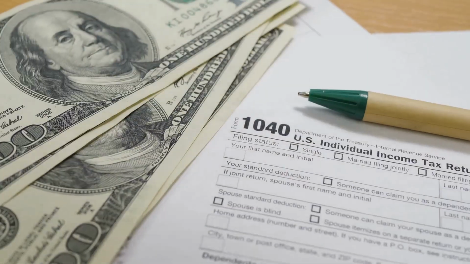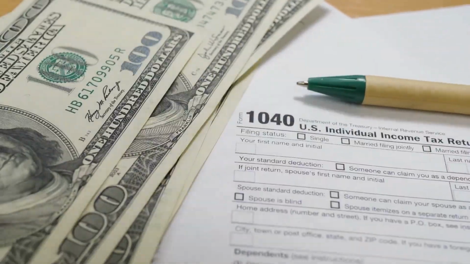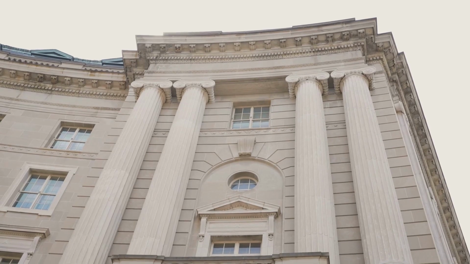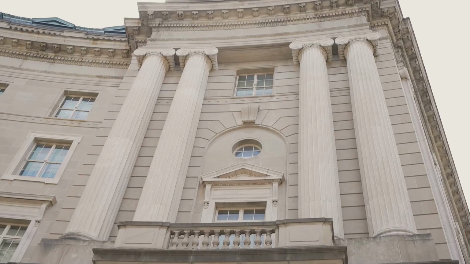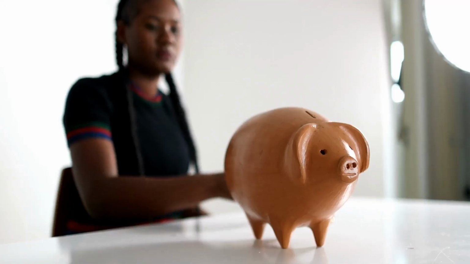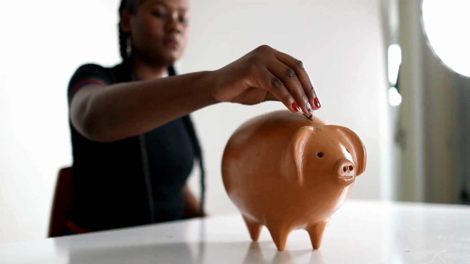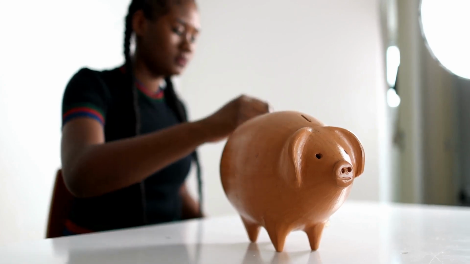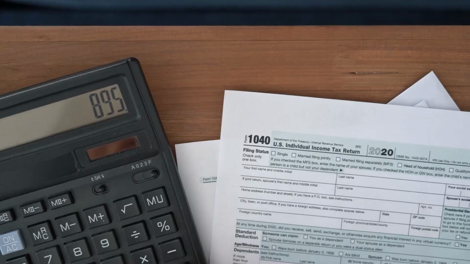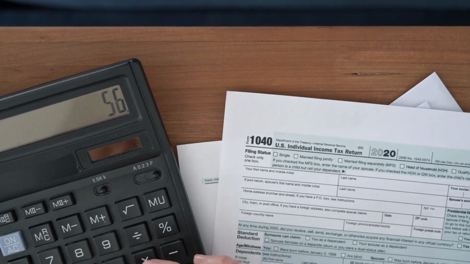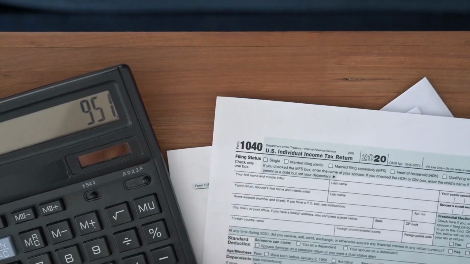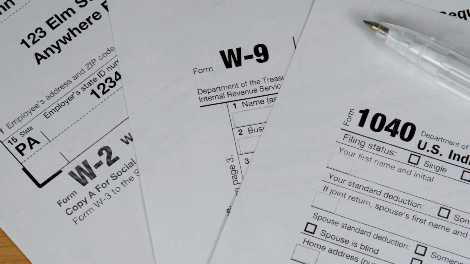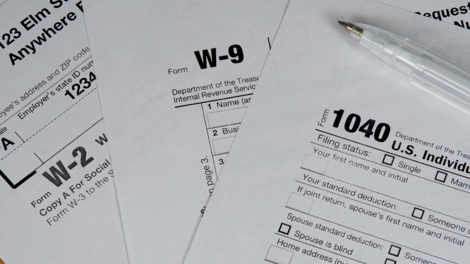All right, let's start with a big one. Federal income tax. This is where the government gets a portion of your employees' paychecks to fund various public services. Your role as an employer is to withhold the correct amount of federal income tax from each employee's paycheck. How much you withhold depends on their earnings and what they put on their Form W-4. The W-4 provides specific instructions for each employee's tax withholding.